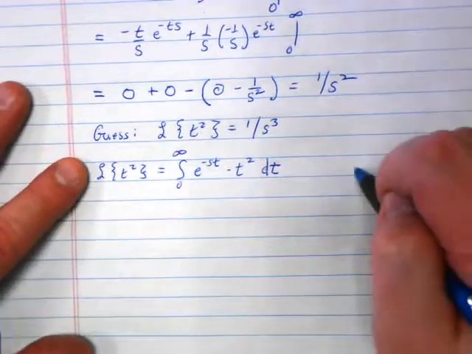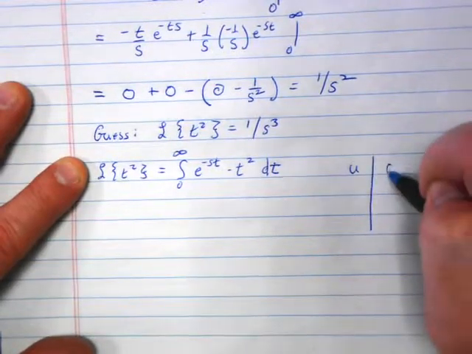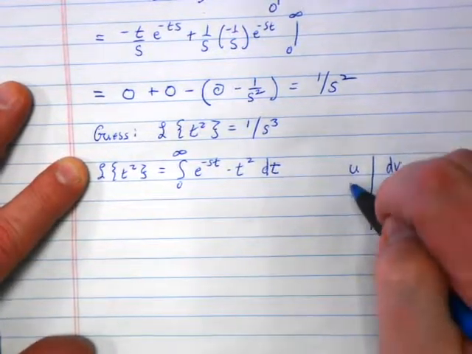So tabular method, I write down my u, I write down my dv. What's u? t squared.